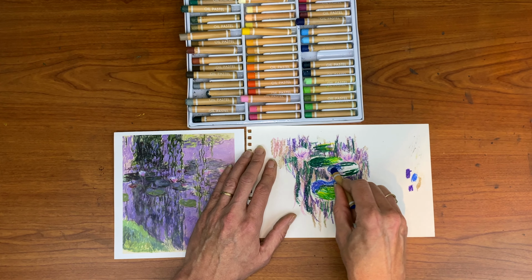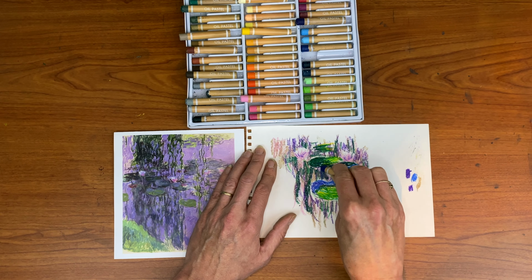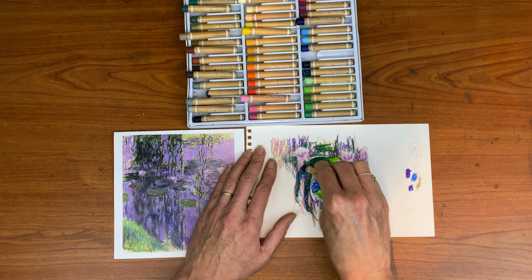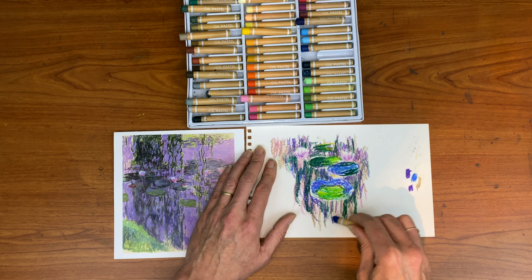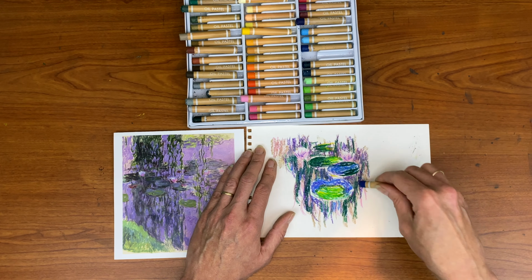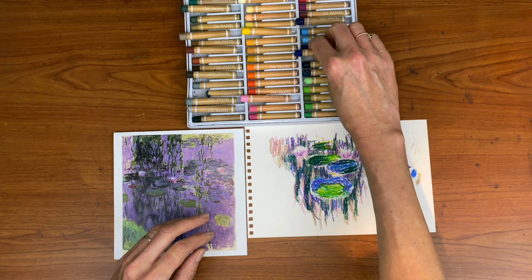This one is quite blue. And I'll add some into the water, mostly into these thick ropey sections. So hopefully you can still see your lily pads and your flowers. If you can, you're doing great.